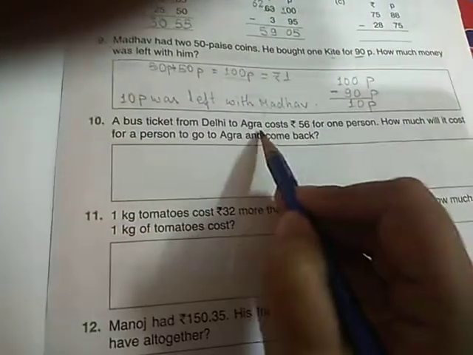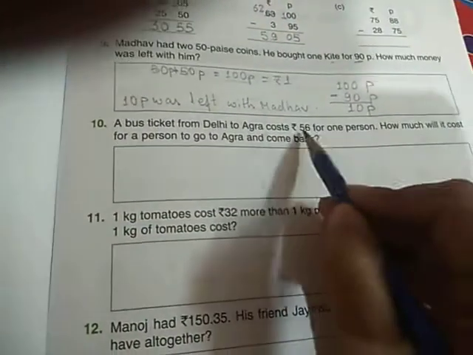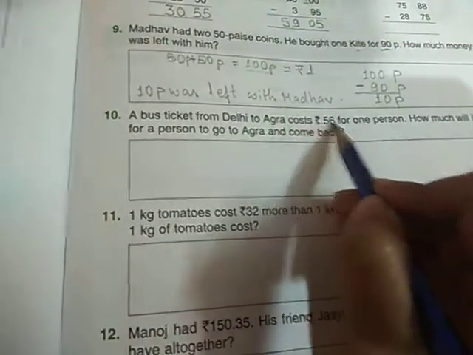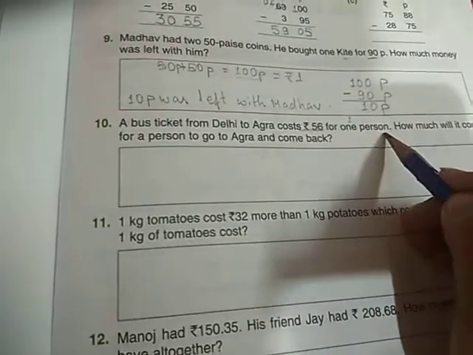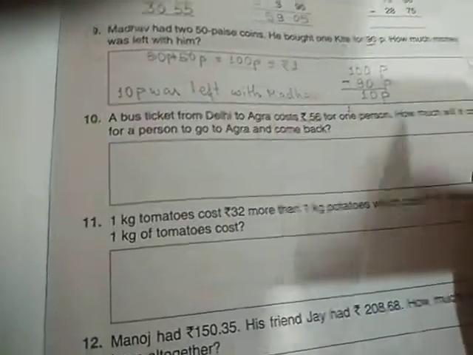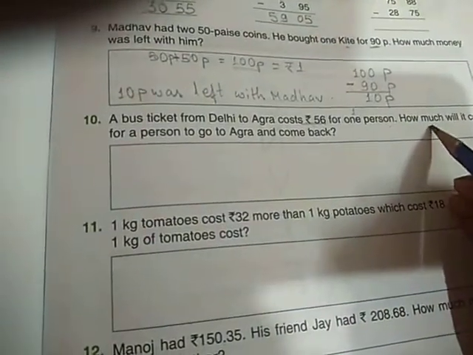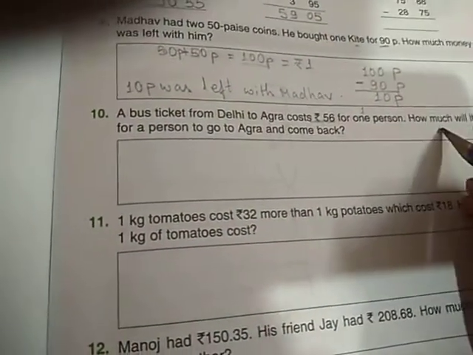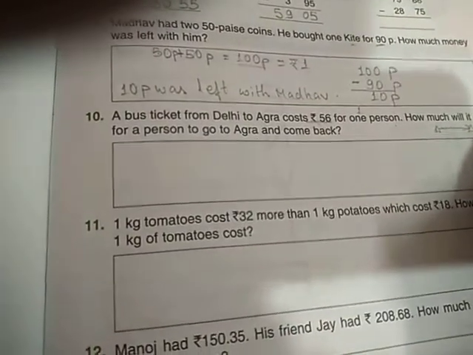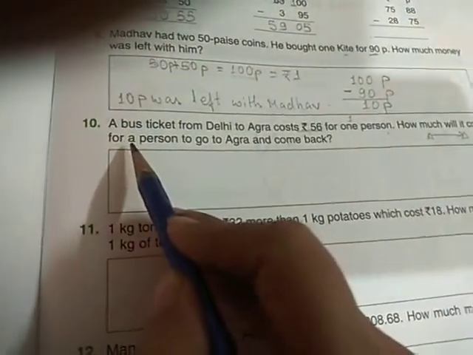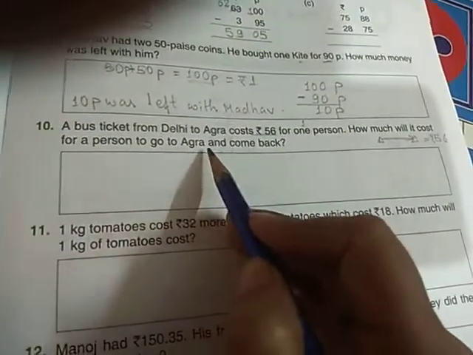Okay. Now, a bus ticket from Delhi to Agra costs rupees 56 for one person. How much will it cost for a person to go to Agra and come back? This is Delhi. This is Agra. From Delhi to Agra, it is 56 rupees.